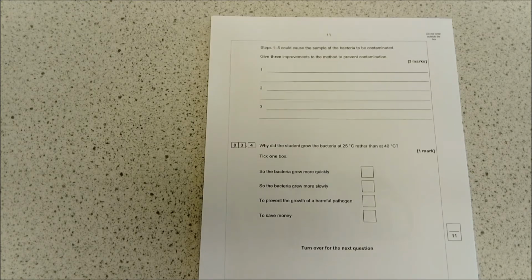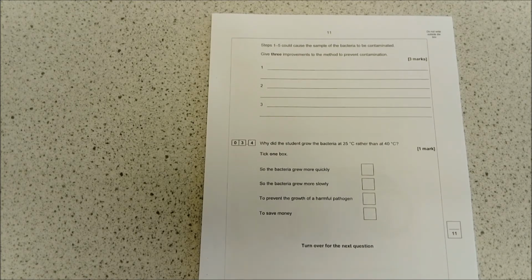Right, the final part of the question says, why do students grow bacteria at 25 degrees rather than 40? Any bacteria that will grow at 40 degrees will more than likely be able to grow inside of us. In the same way that any bacteria that can grow without oxygen will be able to grow inside of us. So they're the key things that you need to be thinking about when answering this question.